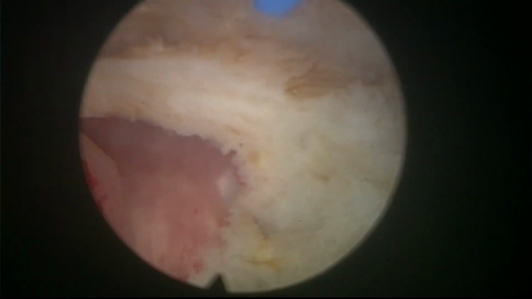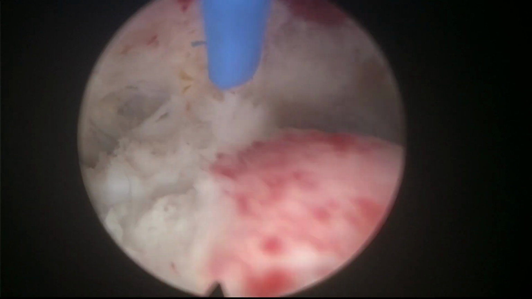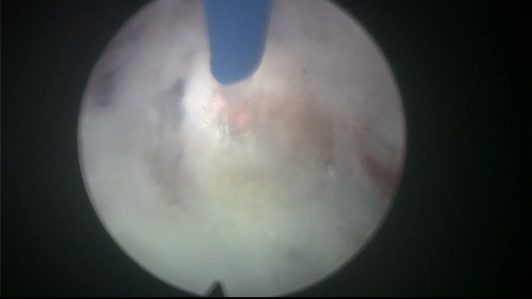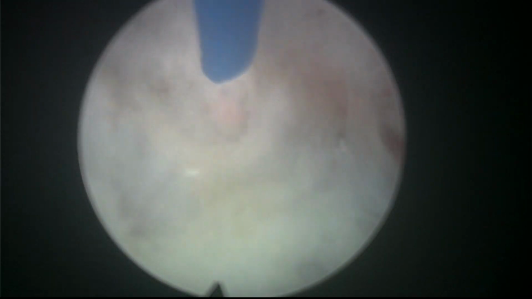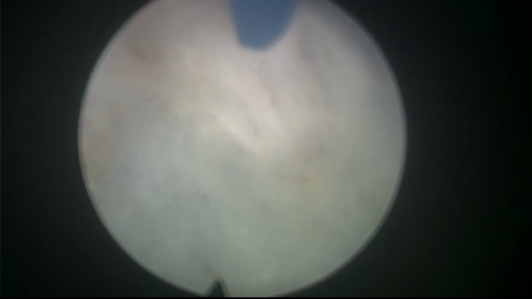This is the Quanta system laser with the pulse modulation at my current normal settings, which are 2 joules and 50 hertz. There you can see that sometimes the plane is not very clear. So you have to judge and do your best, and then at the end we'll have a look and see if there's any bump or any residual tissue.